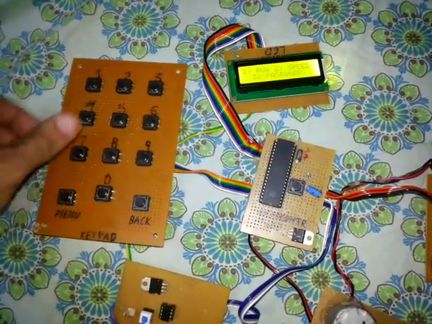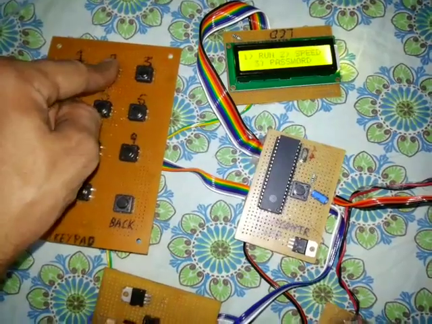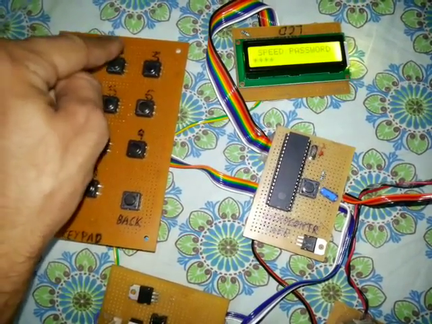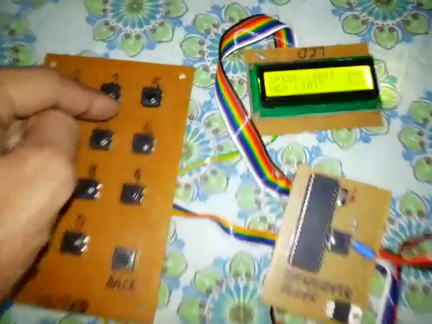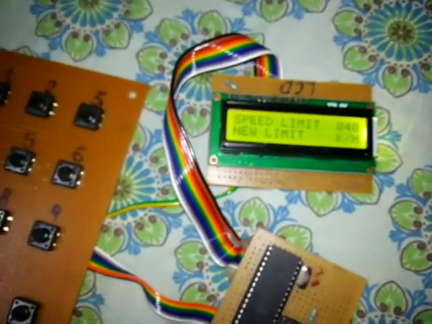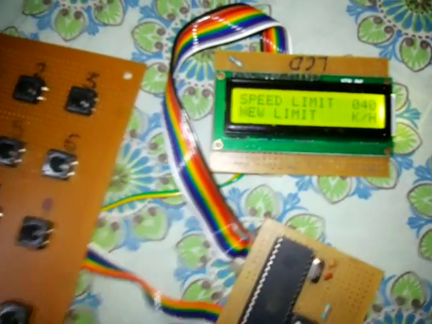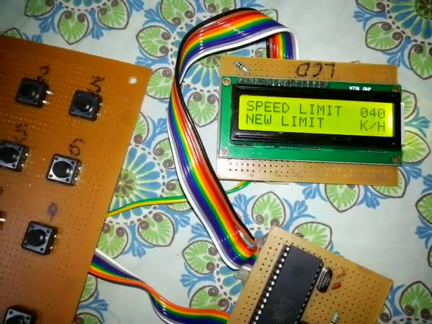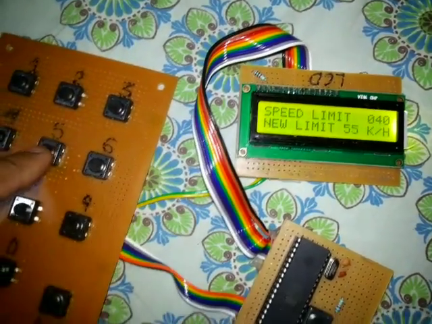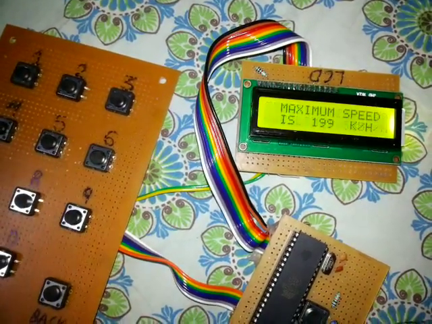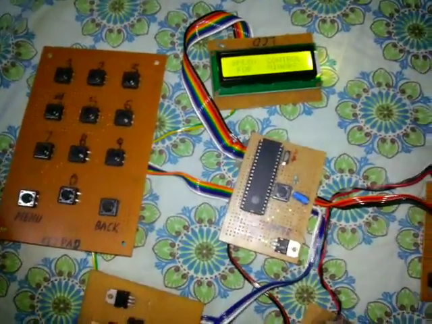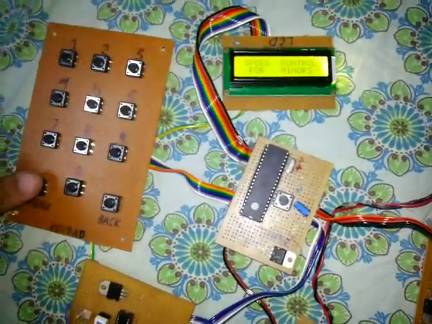Now the speed limit. First of all, it will ask the speed password, that is 22222, and it displays the old speed limit, which is 40. You can set your new speed limit, and that speed limit can't be greater than 199. If I set it to 5 and 5, it will say that the maximum speed limit is 199. You can set below that.